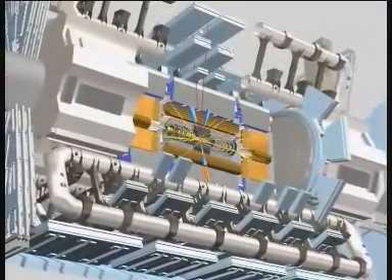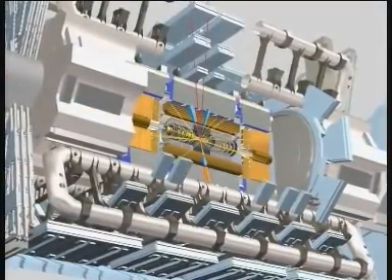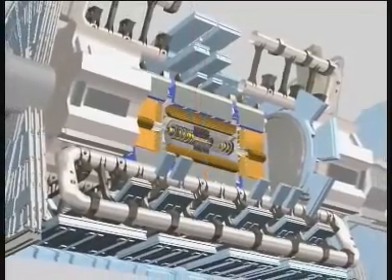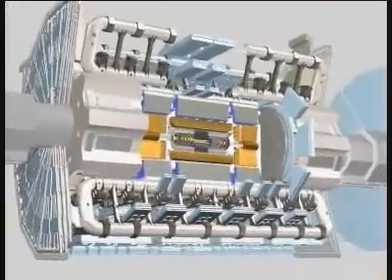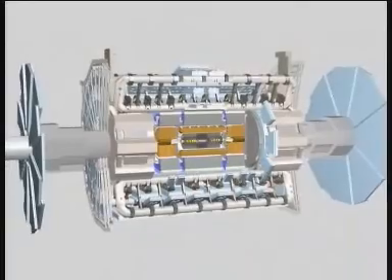From particle collisions like this, ATLAS scientists can explore the fundamental processes that rule all matter in the current universe and in the very early universe.